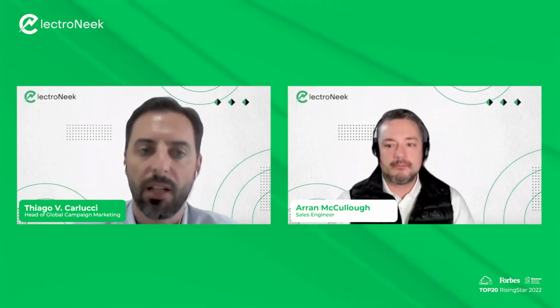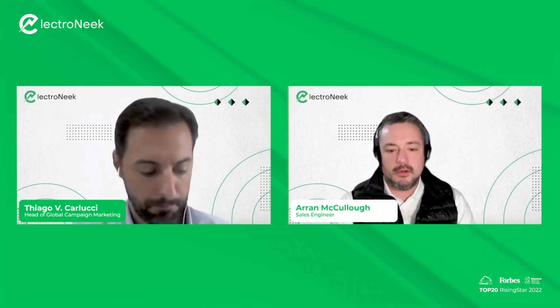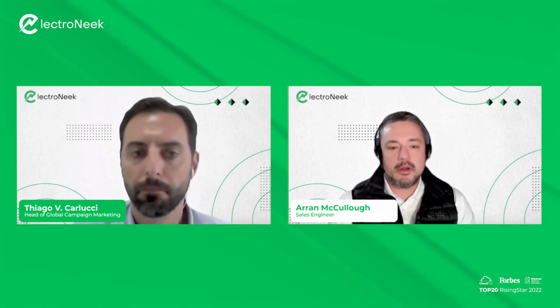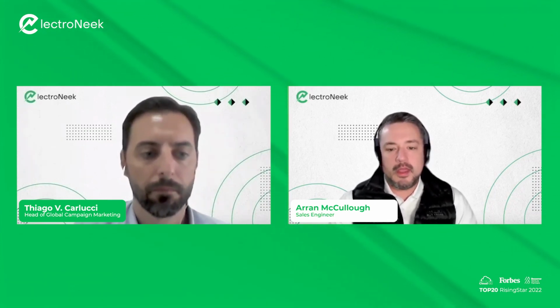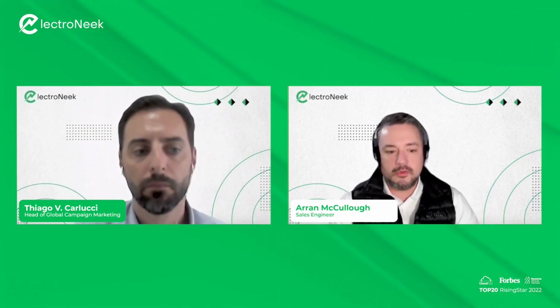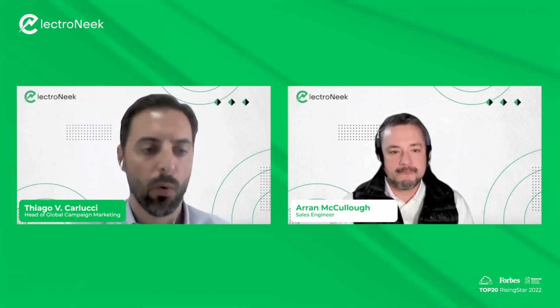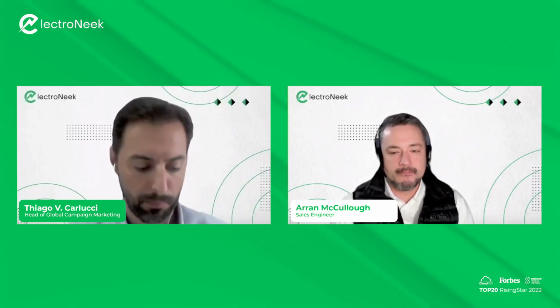Okay, awesome. A second question that we have here is, can legacy applications be automated using the ElectroNeek platform? Yeah, absolutely. That's another benefit of our platform, the ability to work with those legacy applications. Oftentimes they won't have their own integrations, or they won't work with some of the newer APIs. So you'll be able to use some of the different desktop application and automation tools to automate those legacy applications.